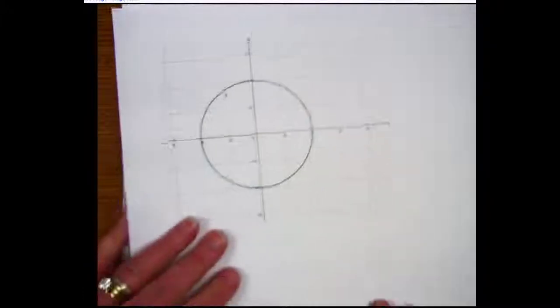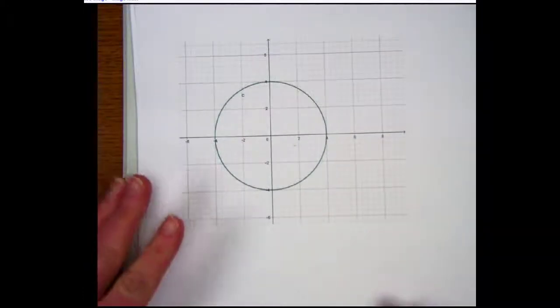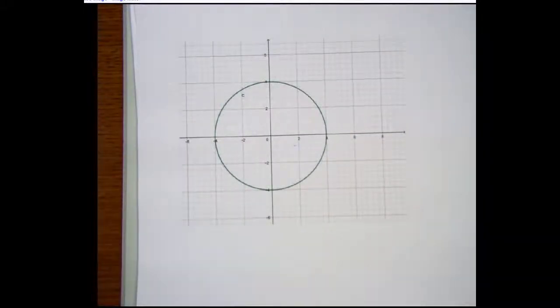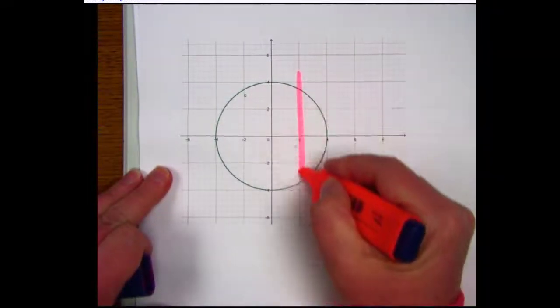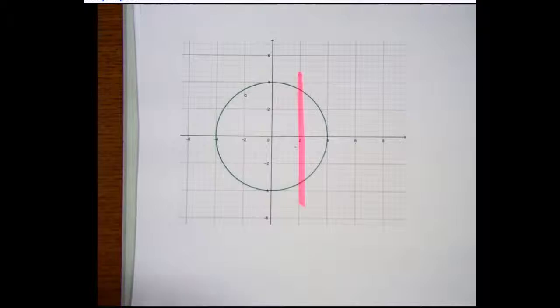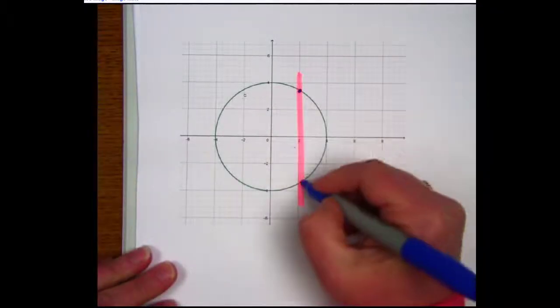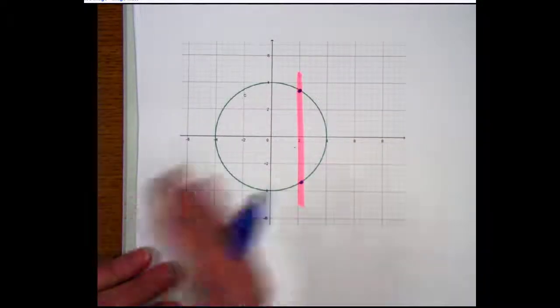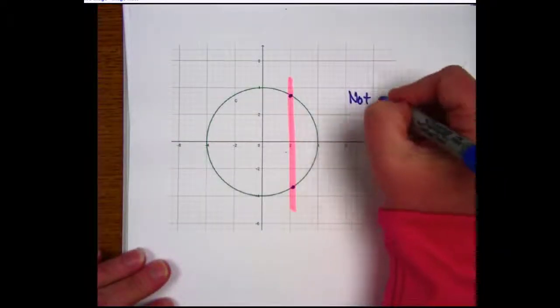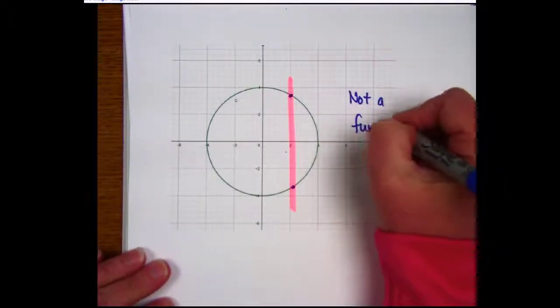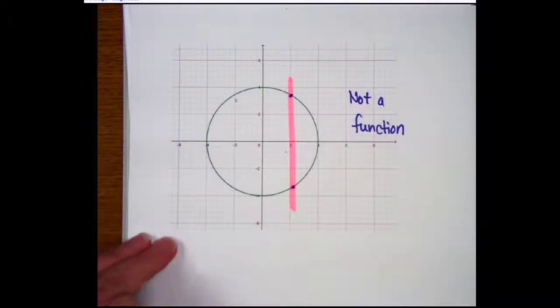Next, we have Mr. Circle in the building. Is it a function? Well, you should be able to see by now that if I draw a vertical line here, say, it would go through more than one point. And it doesn't matter where we draw it, there's more than one, so this is not a function.